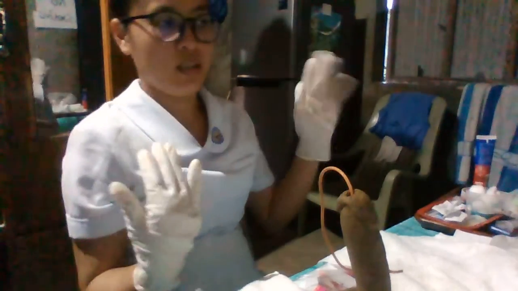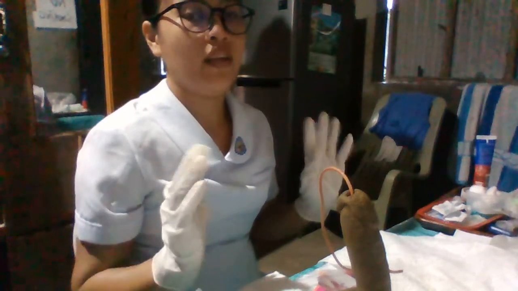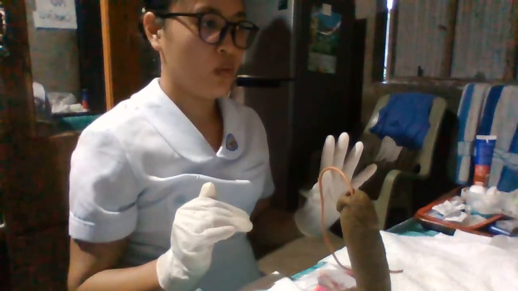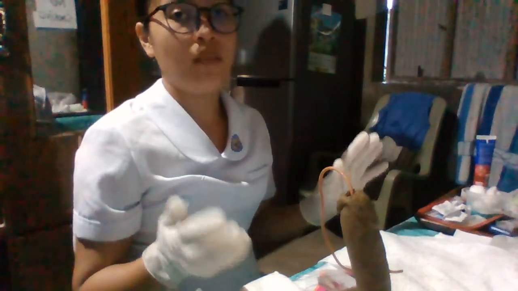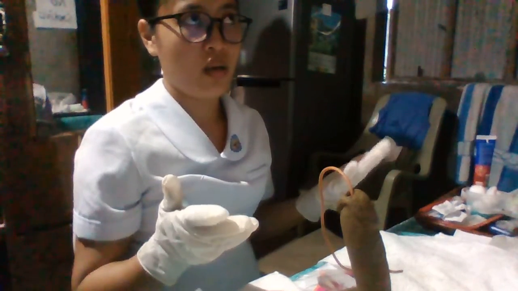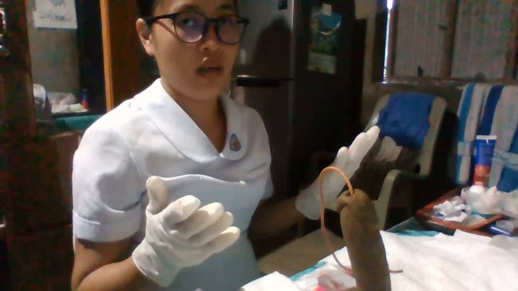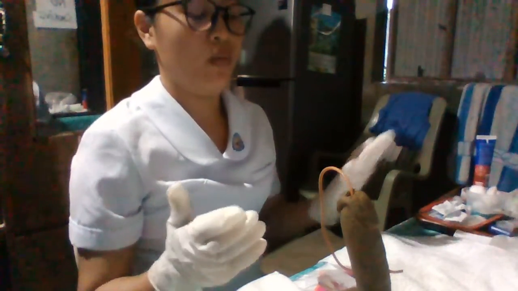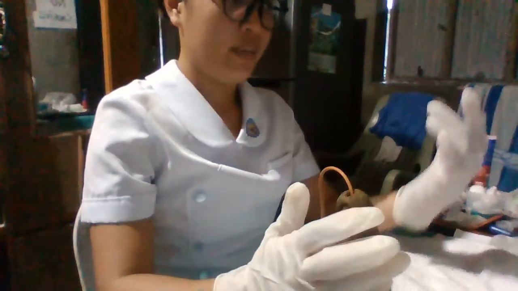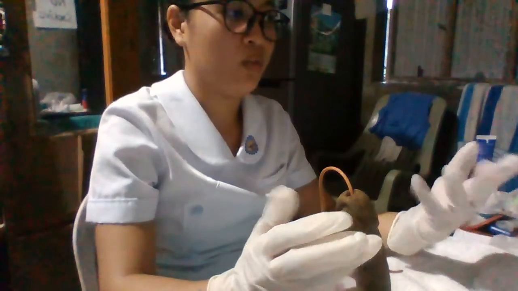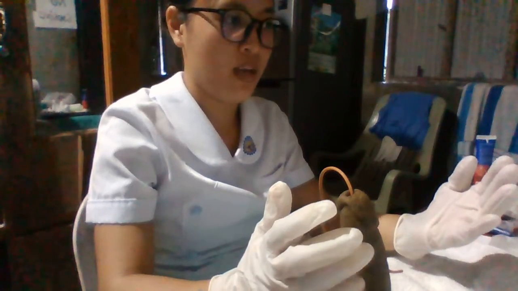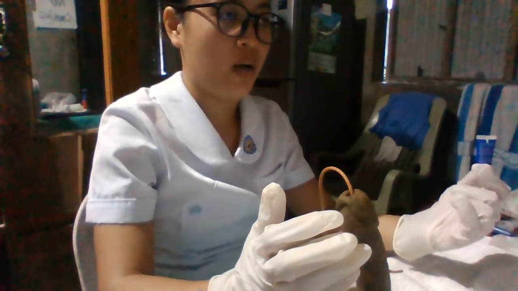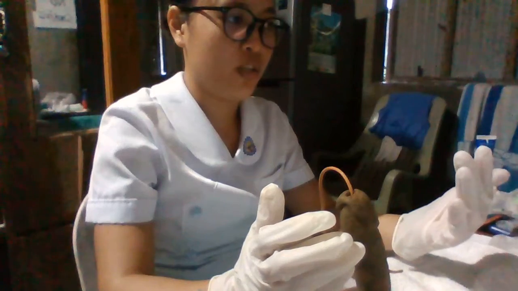And next, with our non-dominant hand, we are going to gently retract the labia in our female client to fully expose the urethral meatus and the catheter insertion site.